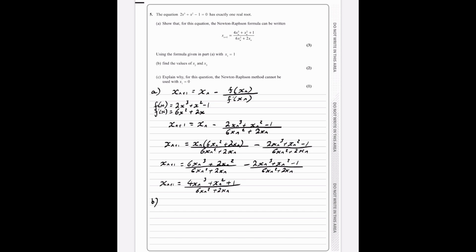For part B, we need to work out the second and the third iterations here. So x2 will be, we're plugging in x1, which is 1, into our iterative formula. So 4 lots of 1 cubed plus 1 squared plus 1, all over 6 lots of 1 squared plus 2 lots of 1. And because we're dealing with ones here, that's a straightforward calculation. It's going to be 6 over 8, simplifies to 3 over 4.